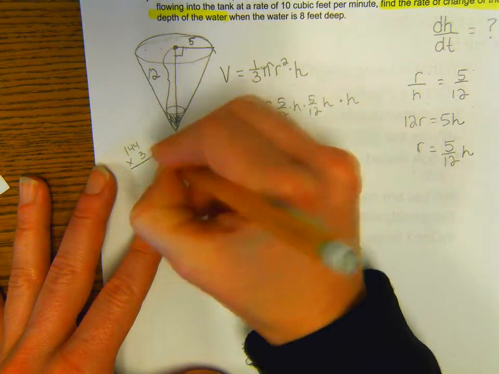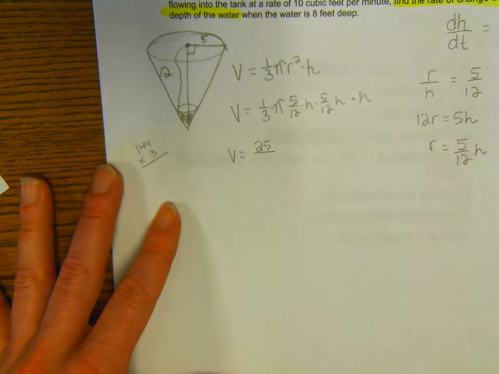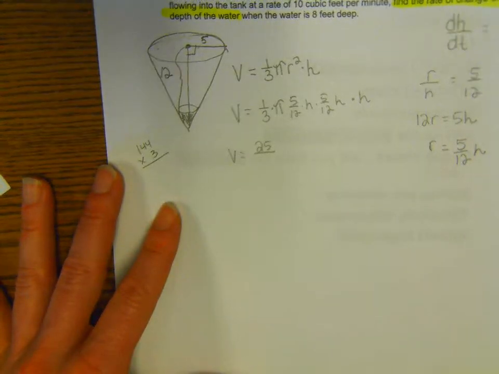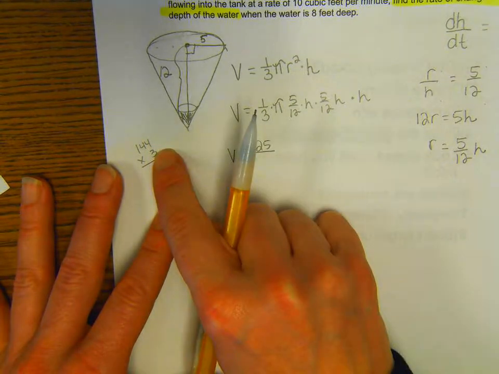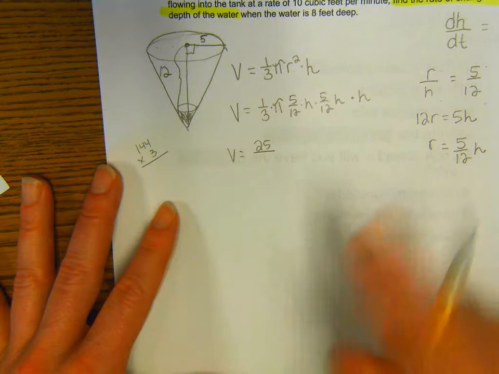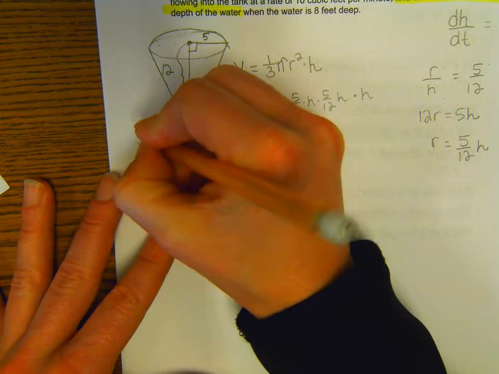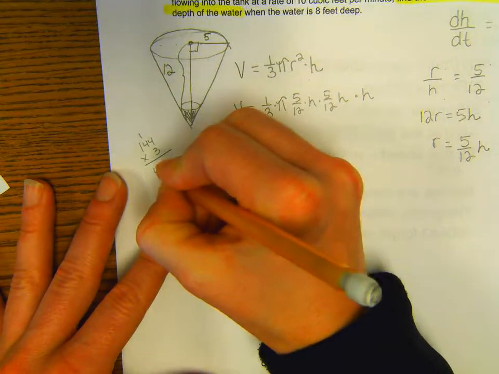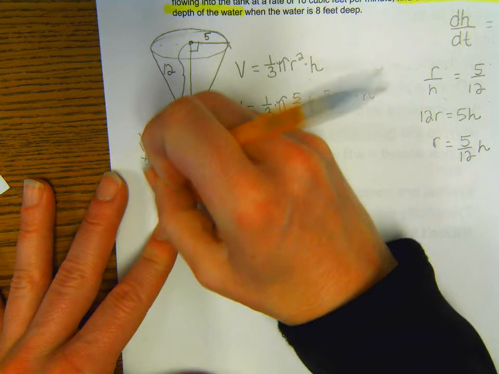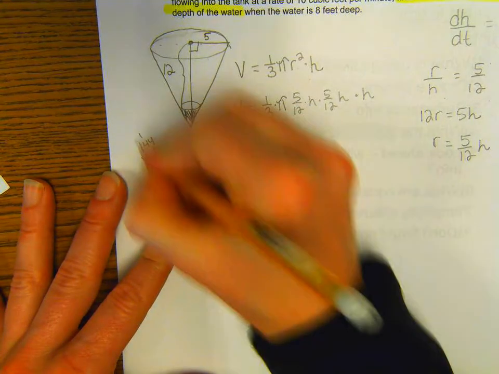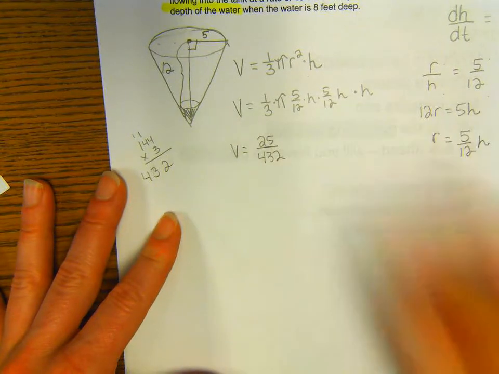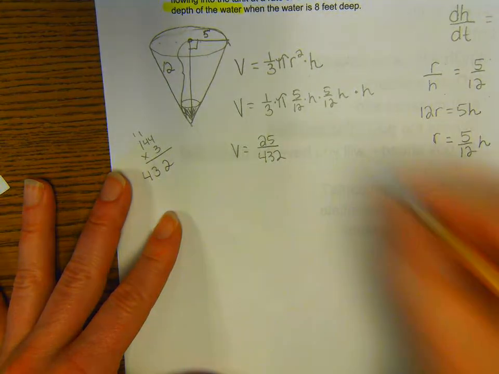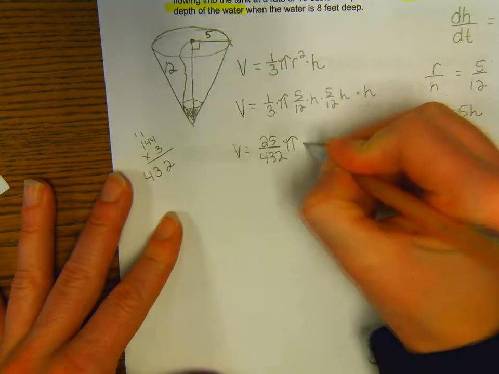Right? 12 times 12 is 144 times 3. Agreed? Okay. We need a pi, and we need an h cubed.